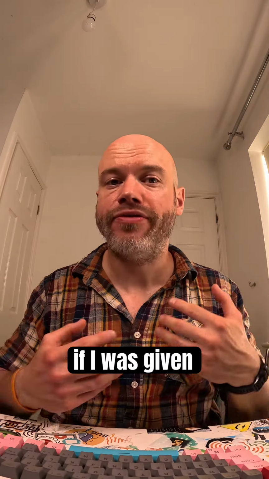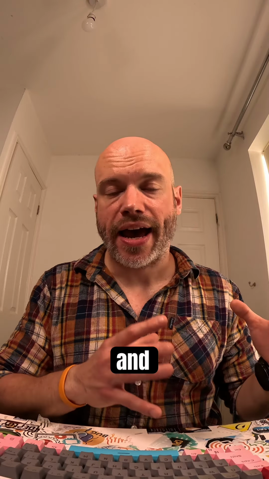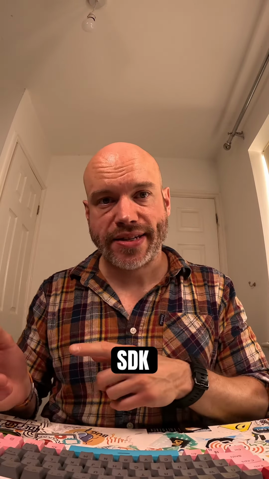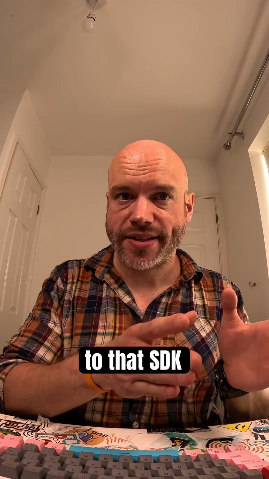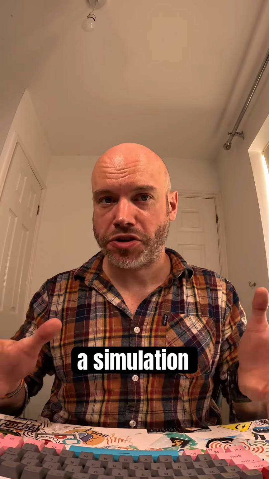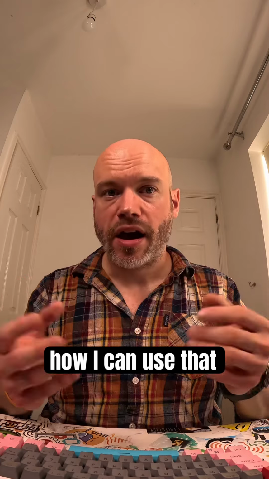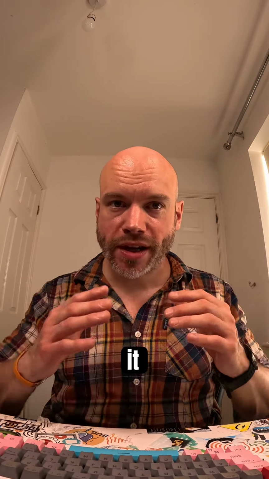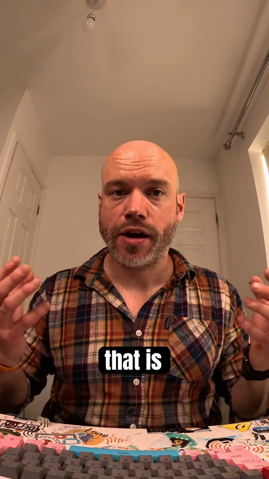Another way is to explain error messages and also explain how to use, say, a public SDK. So for example, if I was given a feature to write and I needed to use an SDK, I could point AI to that SDK to produce a proof of concept or a simulation of how I can use that. I will then tailor that, mold it, reshape it into something that is usable.